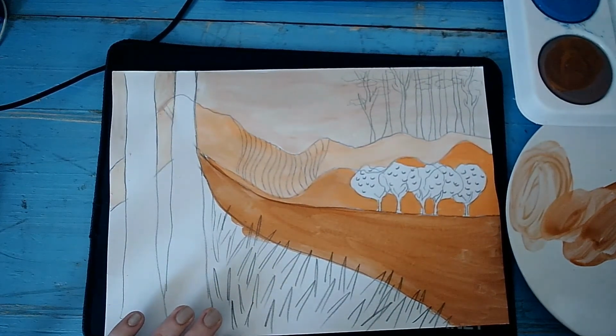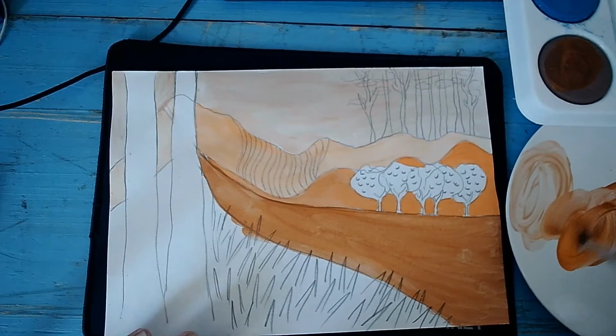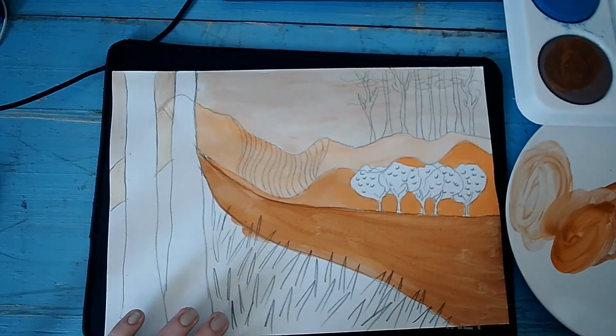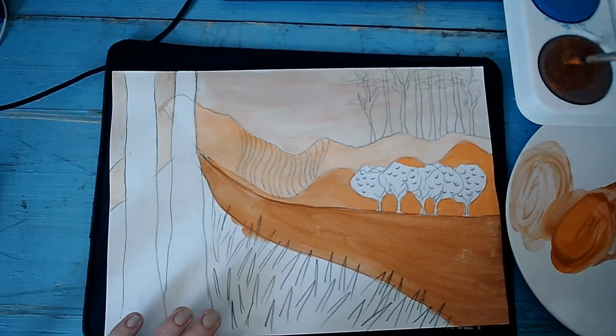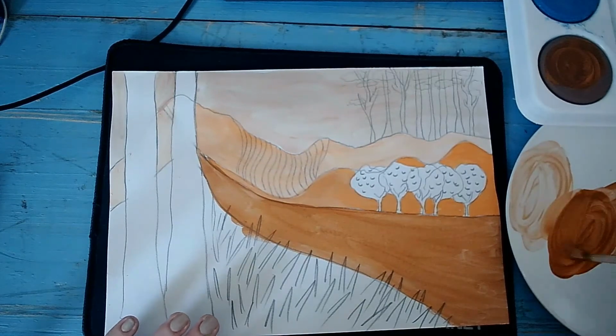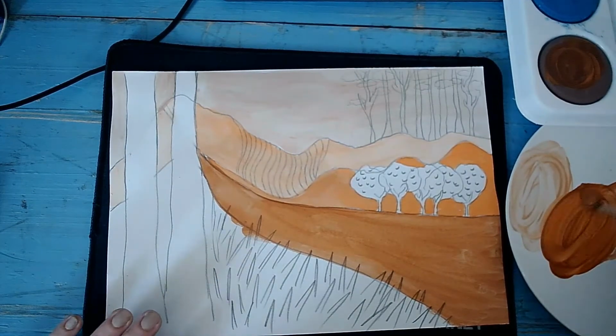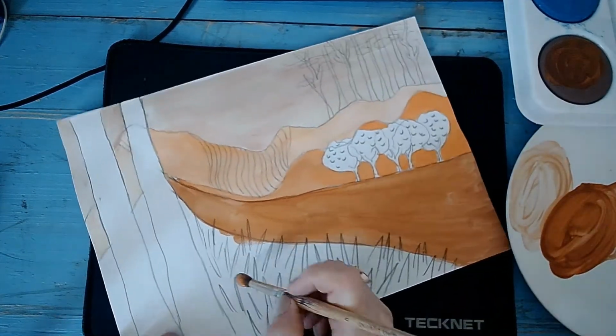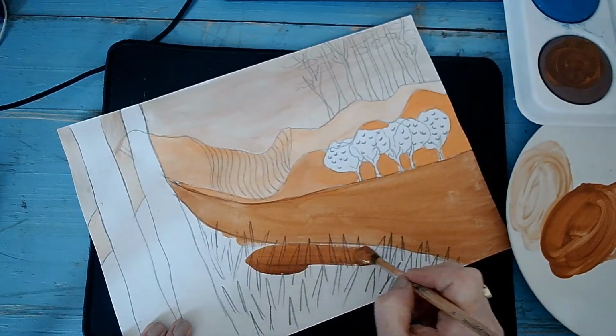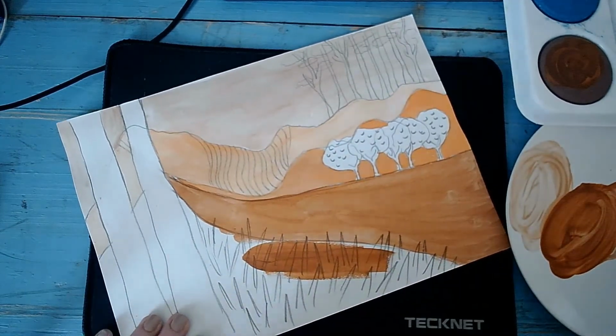And then we're going to gradually add more brown to make it even darker at the foreground. So more brown, more orange, there we go. And that should look even darker, which it does.